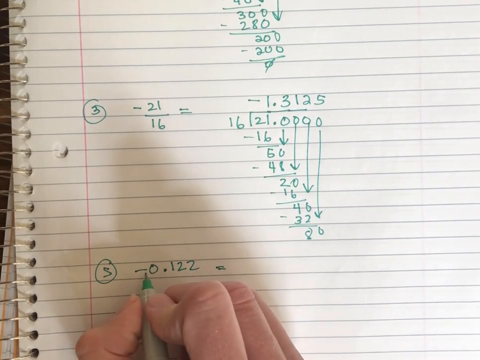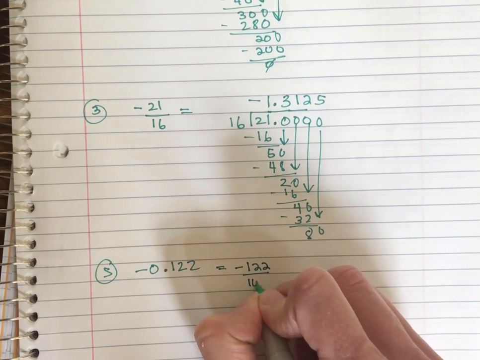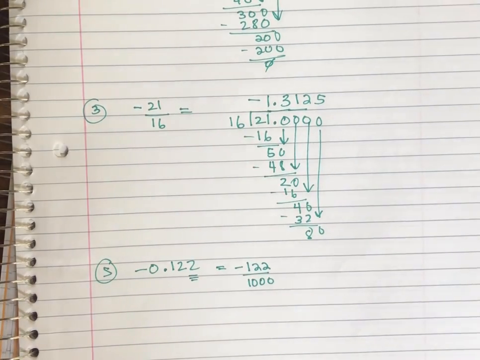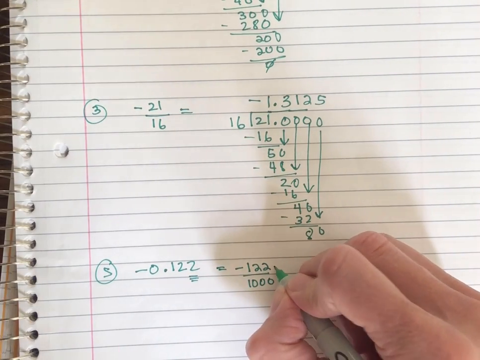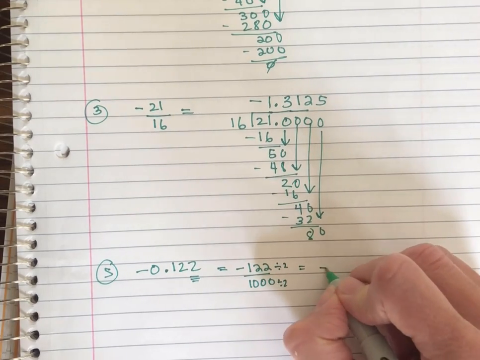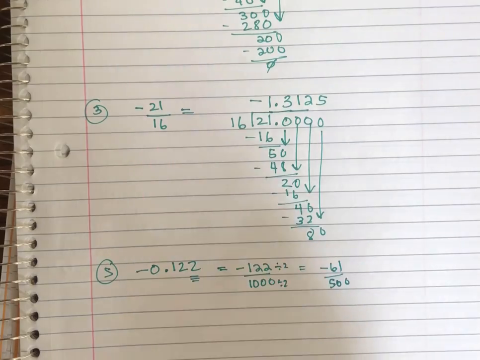We would read this as negative 122 thousandths, because this digit here is in the thousandths place. The directions said we needed to express our answer in simplest form. So if we divided those each by 2, we would get negative 61 over 500.